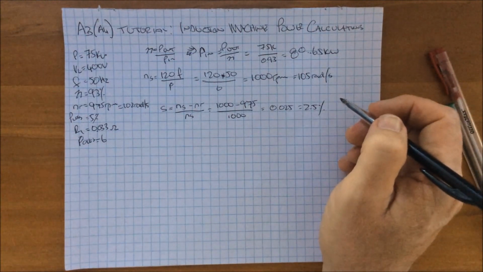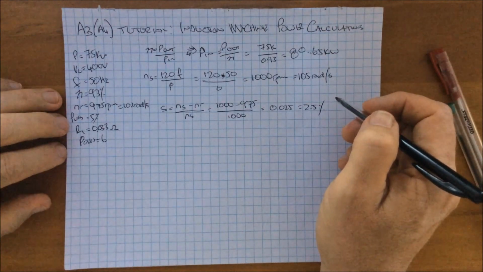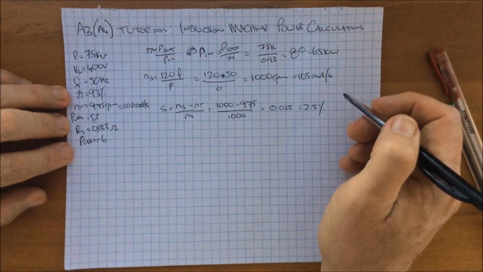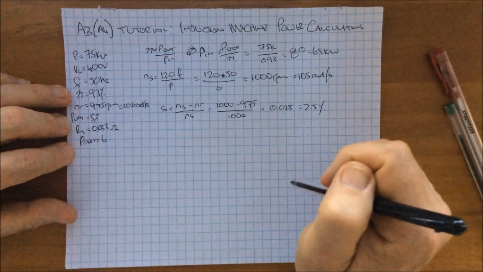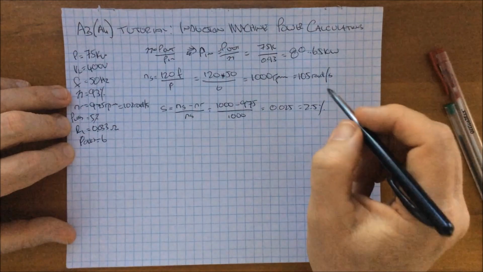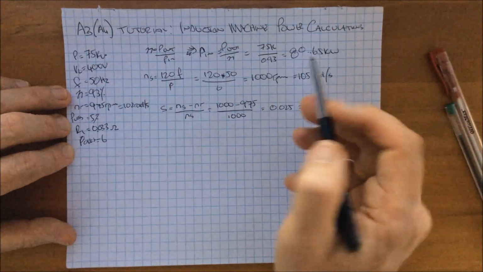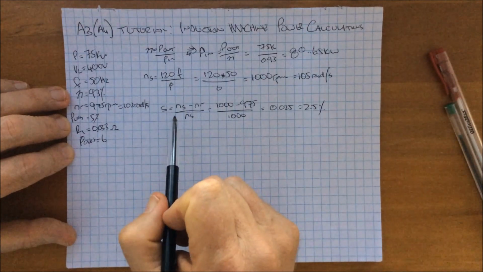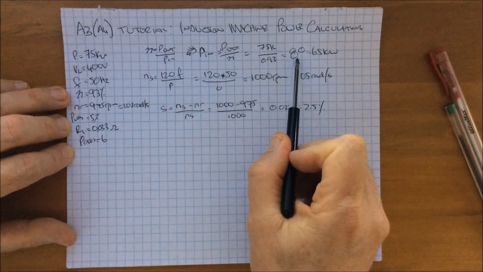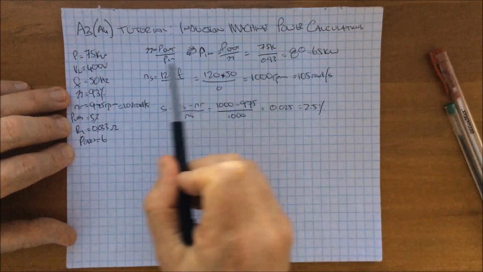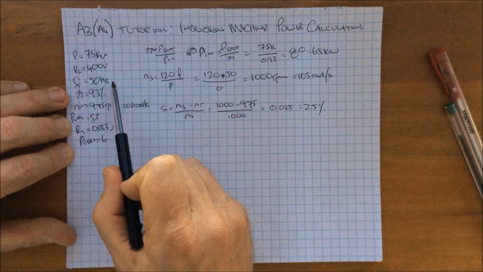What else can we find out about this machine? We can find out what its power factor and everything like that is going to be. How much real power is it consuming? How much reactive power? How much apparent power? We can do those quite simply. We know what the real power is, and we know what the power factor is.